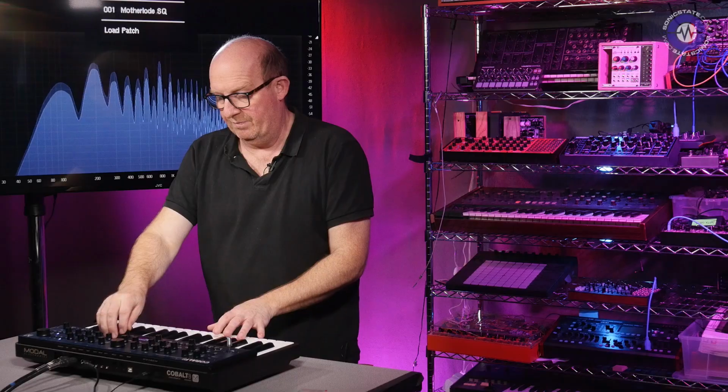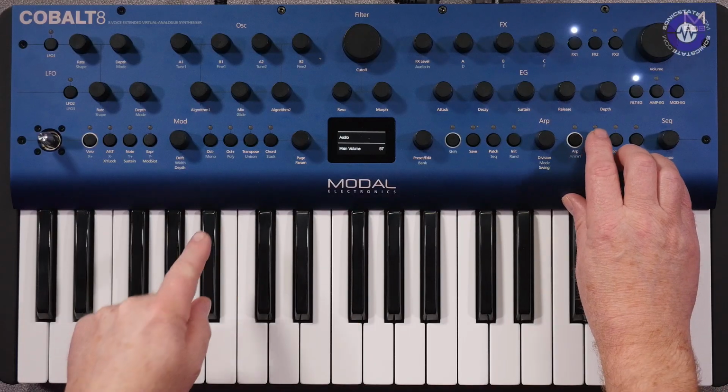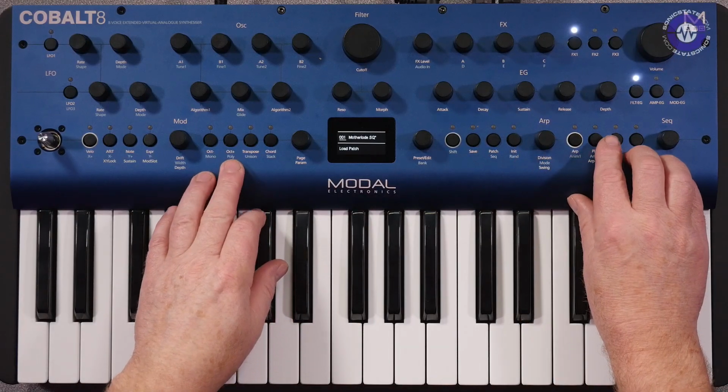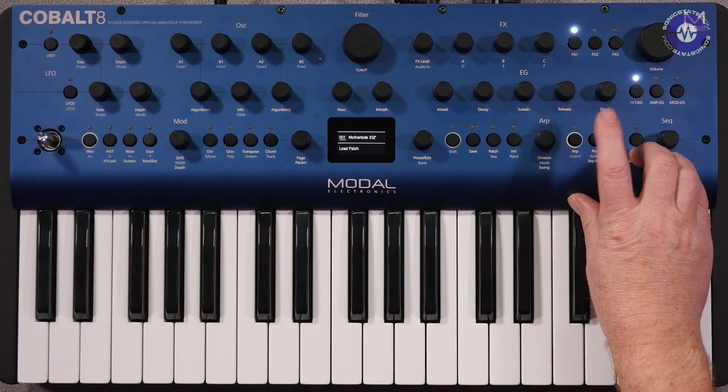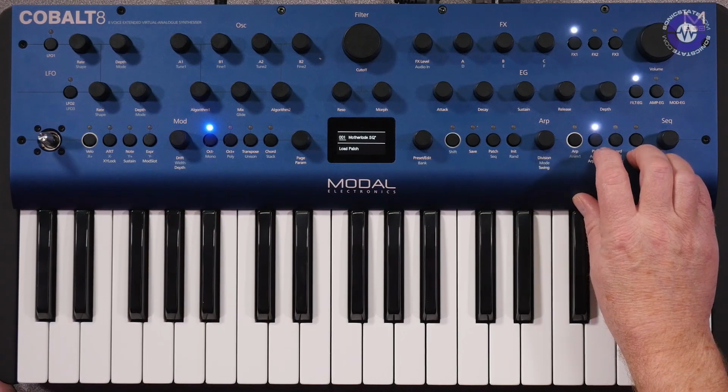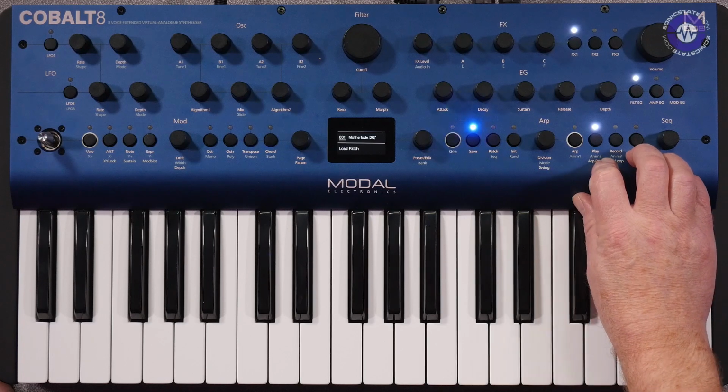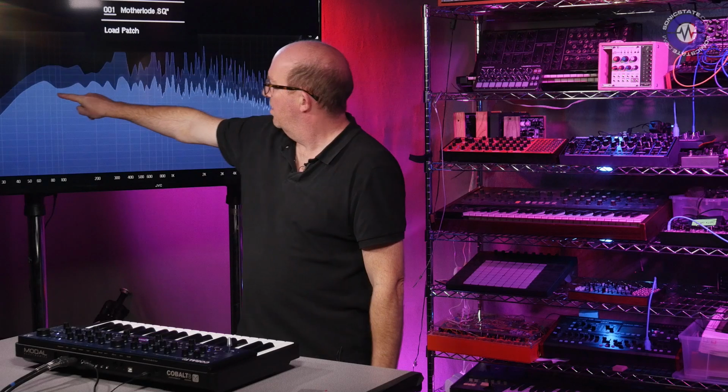Let's try another one. This one sort of demonstrates it in more mono mode. I think we're in, so if we go to the sequence. Plenty of low end there, no lacking in that department.